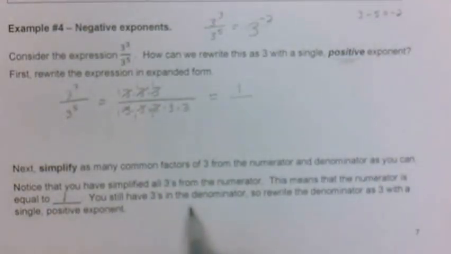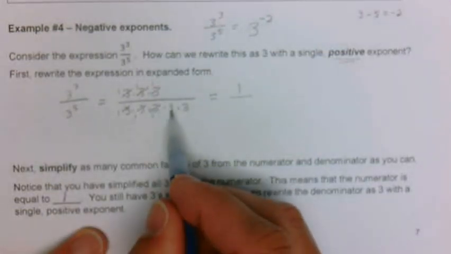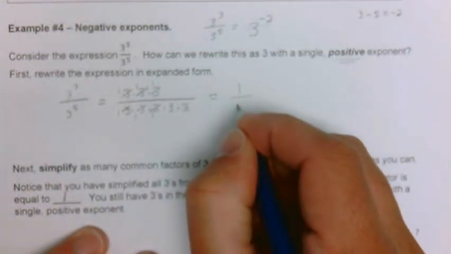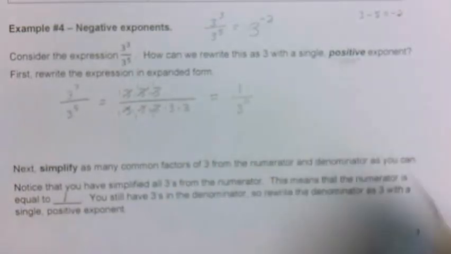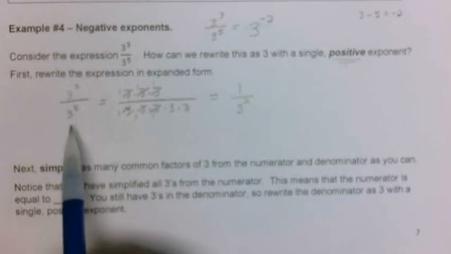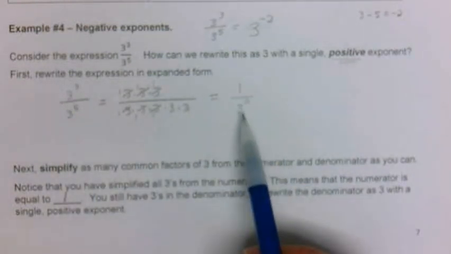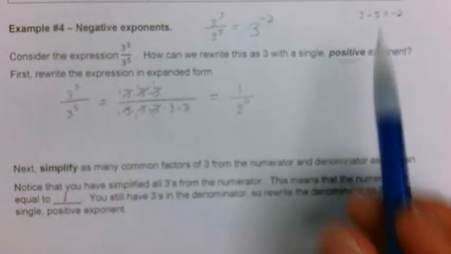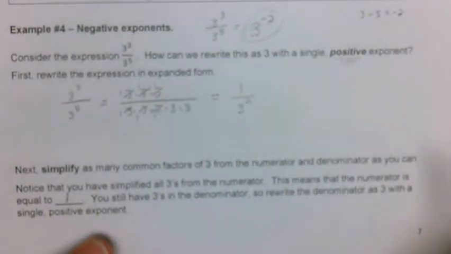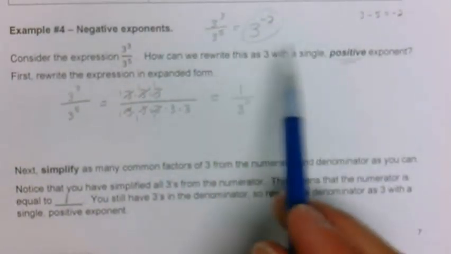But we still have 3's in the denominator. So now the denominator we're going to rewrite as a base of 3 with a single positive exponent. We still have 3 times 3 in the denominator, which can be written as 3 to the second power. So 3 to the third divided by 3 to the fifth is equal to 1 over 3 squared. And it also equals 3 to the negative second power, which we saw up here.